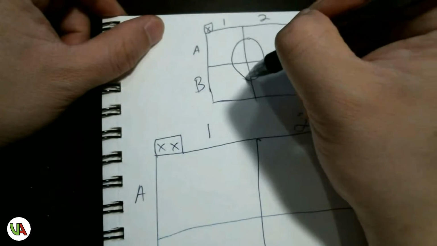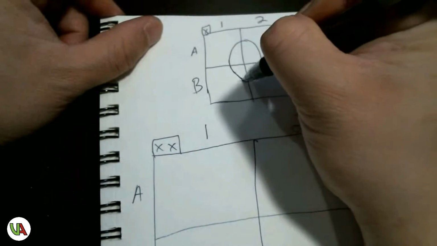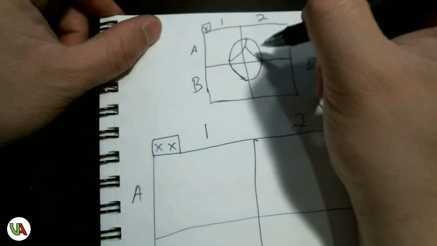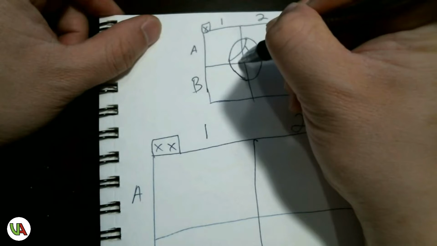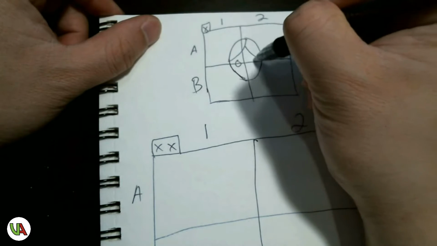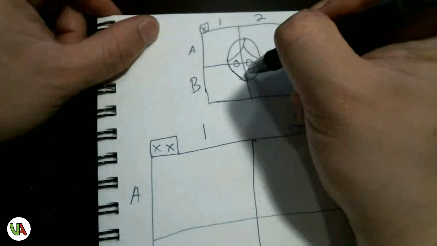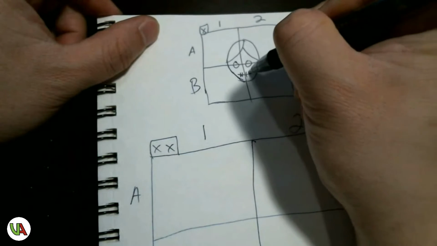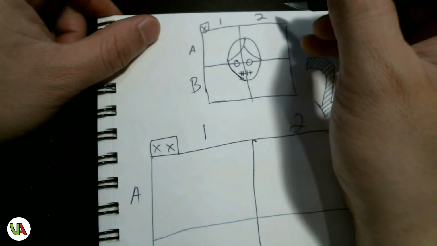Just simple. Like that. I'm going to draw a scary one, or my ghost character.